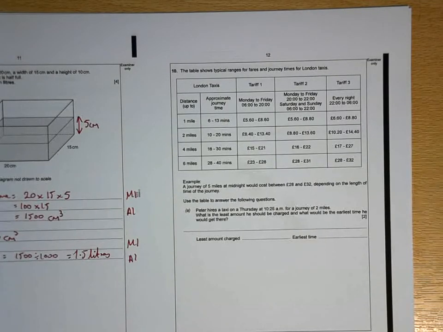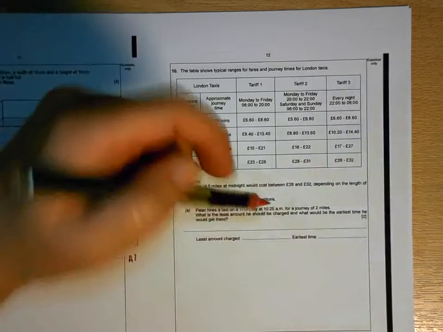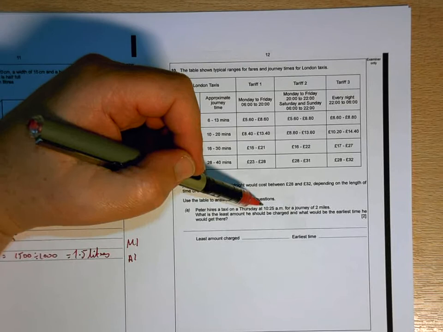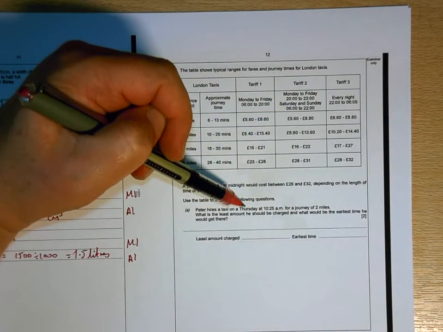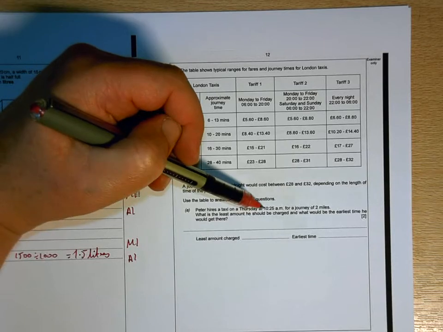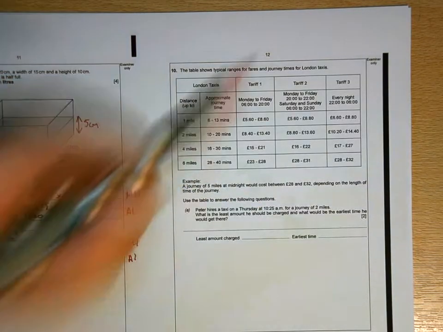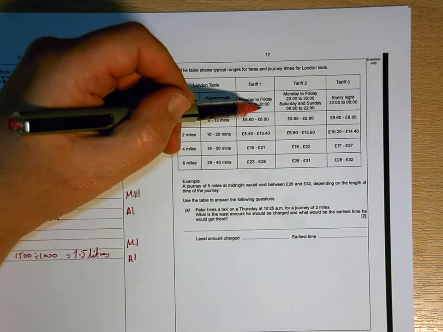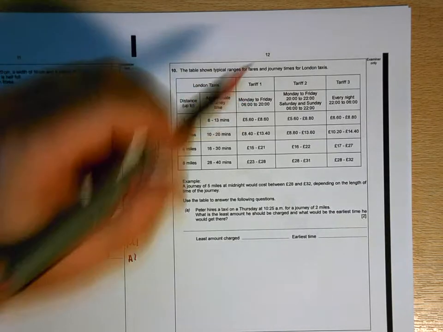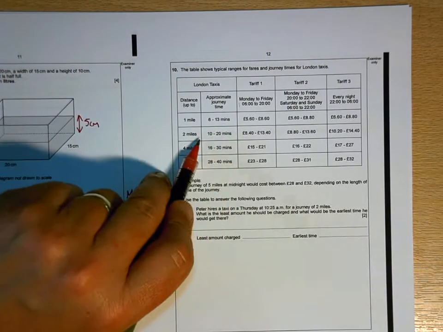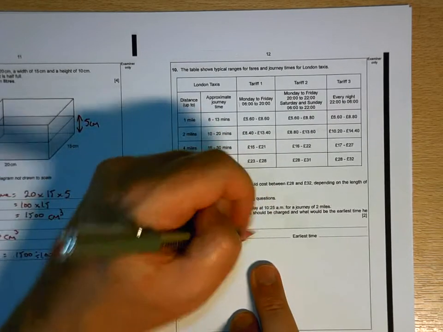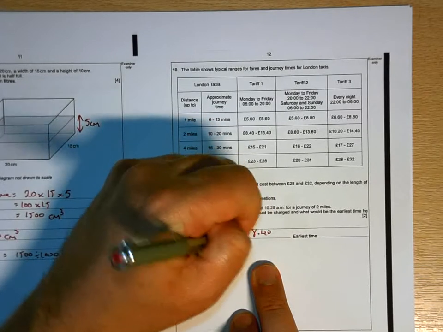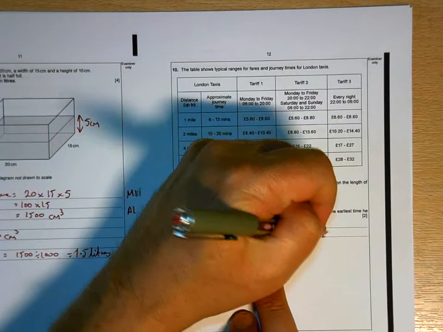Use the table to answer the following questions. Peter hires a taxi on a Thursday at 10:25 AM for a journey of 2 miles. So it's a weekday, and it's between 6 and 8, and he's going for a journey of 2 miles. So that's actually the one that I picked to try and work out what it was doing. So it's going to be between £8.40 and £13.40.